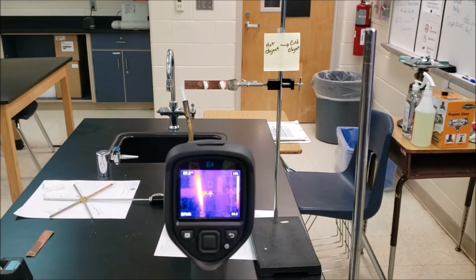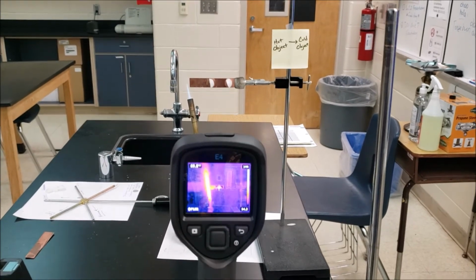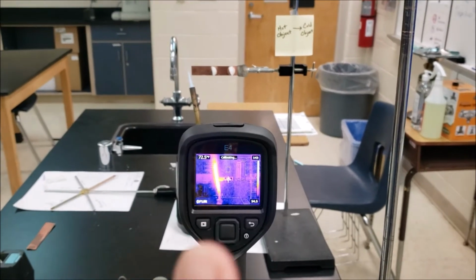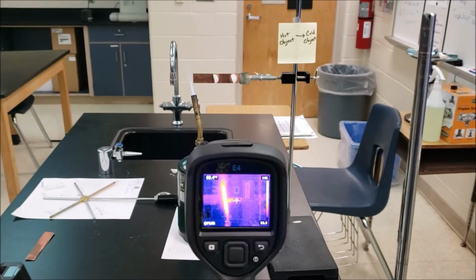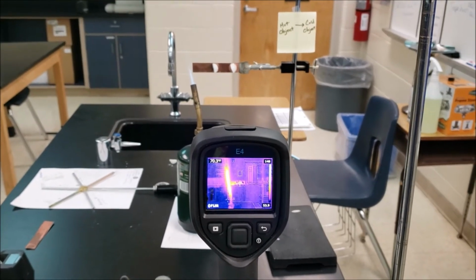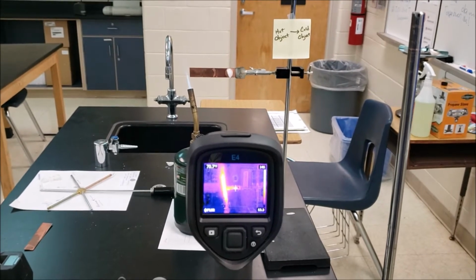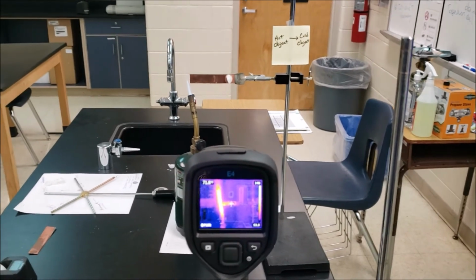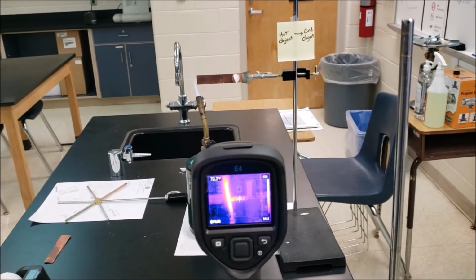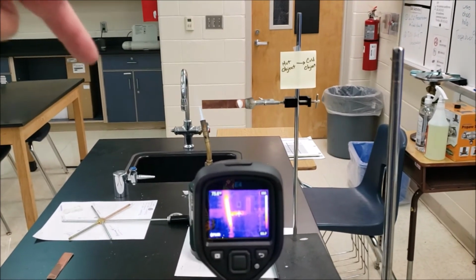I'll back up here, so you can see how the copper is getting hotter. It's starting to glow on the camera. This side is warmer than this side. So now the heat is reaching the middle part. And that middle piece of wax, there it goes. All right. And then it's going to continue to heat up, going towards the right, following that post-it that says hot object, cold object.